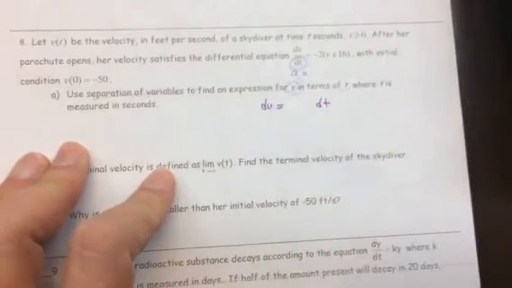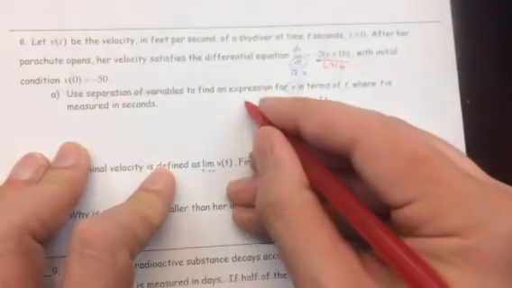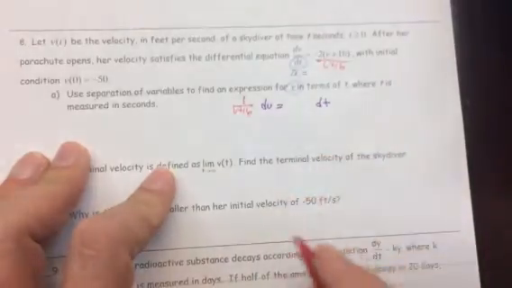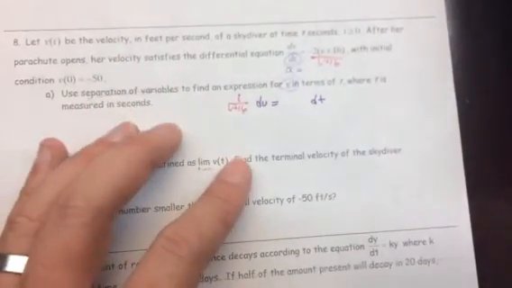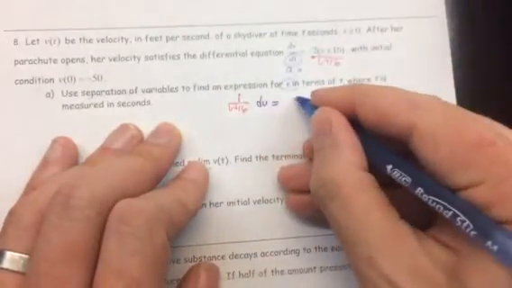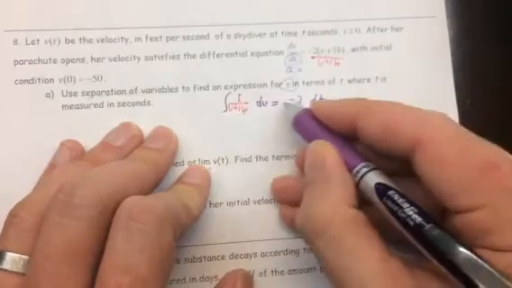We're going to divide by v plus 16 because it's multiplying by v plus 16. So it's 1 over v plus 16. Again, don't put it with the dv. It makes it a little confusing. And what's left over here is negative 2. There's still a negative 2 dt. But we can do the integral of this.